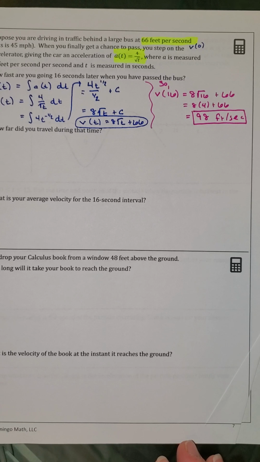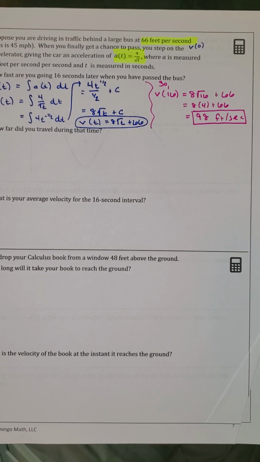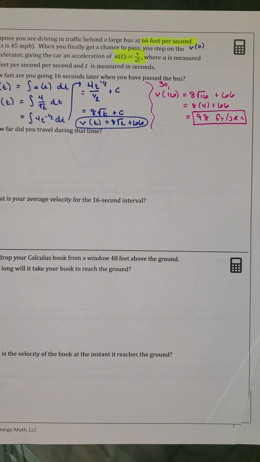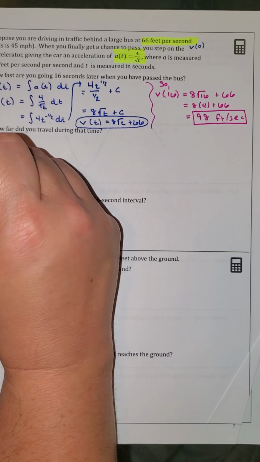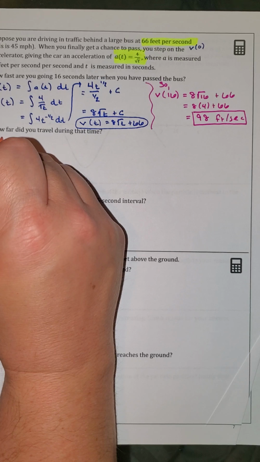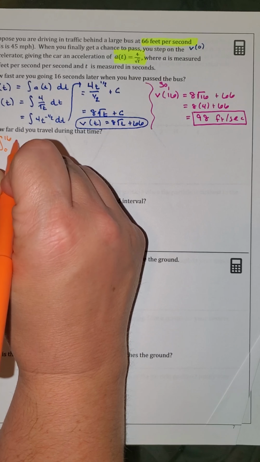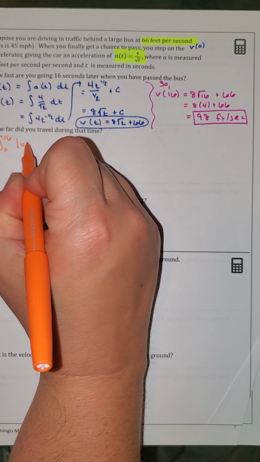Okay, so that we used our velocity. Now the B asks, how far did you travel during that time? So we're going to take our velocity. We want to figure out how far we went in the first 16 seconds. So that would be the integral from 0 to 16 of the absolute value of your v of t.